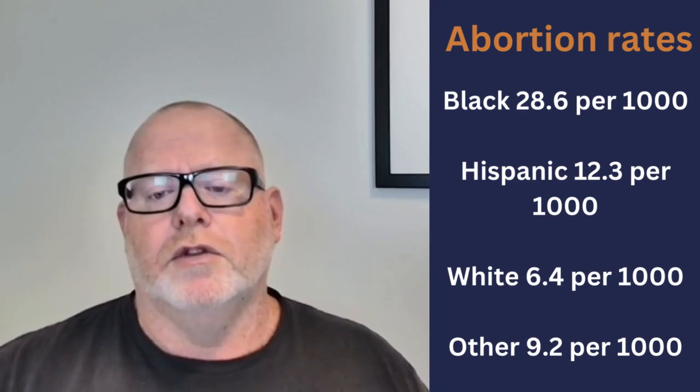So among blacks, there's 28.6 abortions per thousand child rearing aged women. Hispanics, it's 12.3 abortions per thousand child rearing aged women. With white women, it's 6.4 per thousand child rearing aged women, and then 9.2 per thousand women of other ethnicities of childbearing age. So you can see that it's a disproportionate impact on the black community, anything that relates to abortion. So yeah, those are the numbers. And again, those are for 2021 because that was the information that was available.